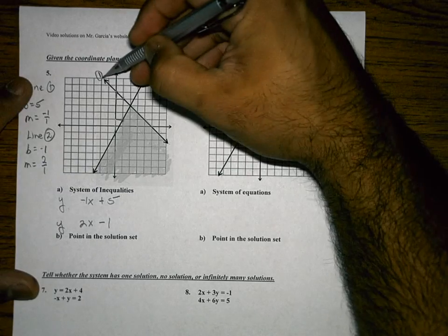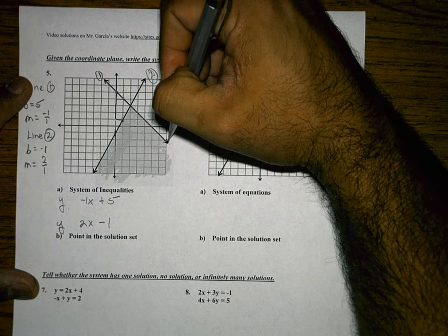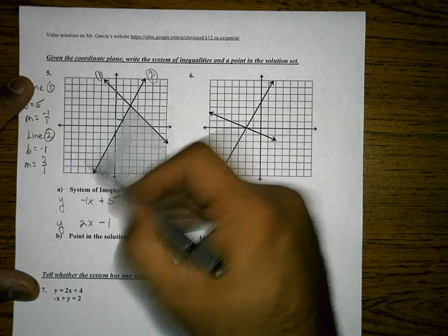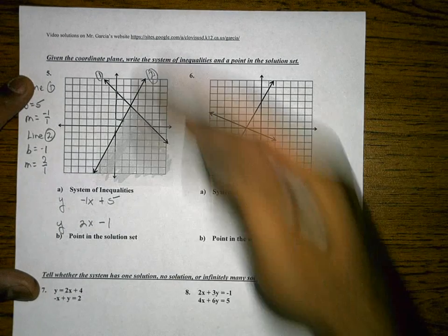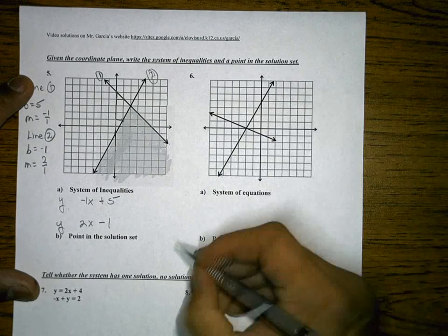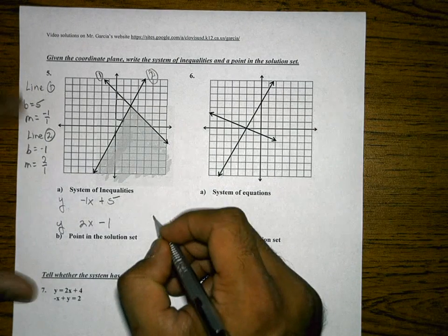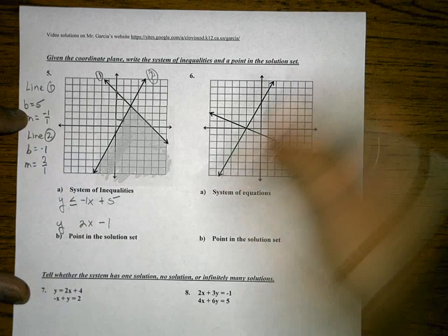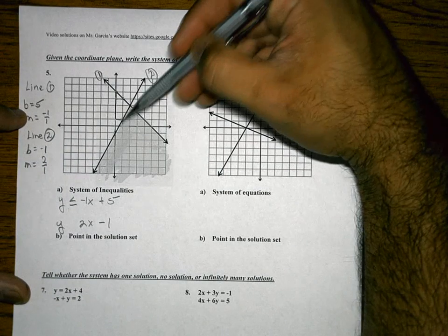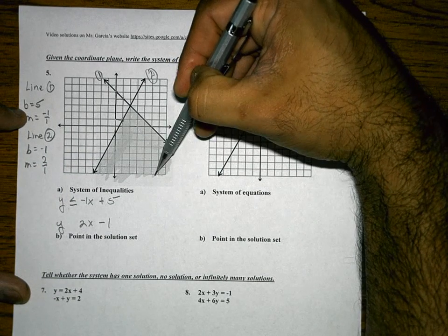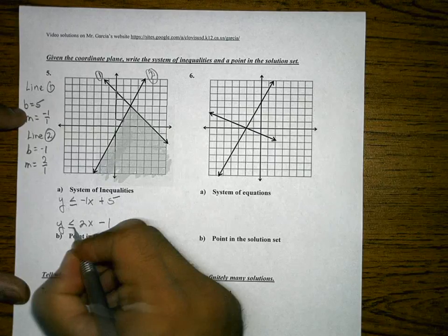Looking at line number 1, if I was to continue, it looks like I would keep shading all over here. So that would be less than, and it's a solid line. So this is line 1. And looking at line number 2, it looks like they shaded below it as well, and it's a solid line.